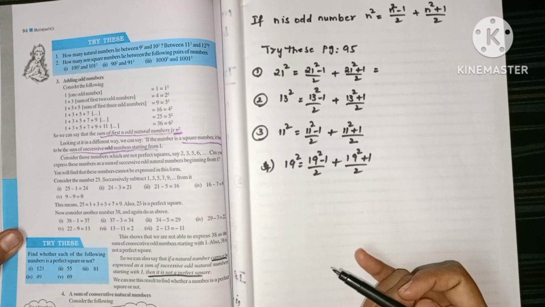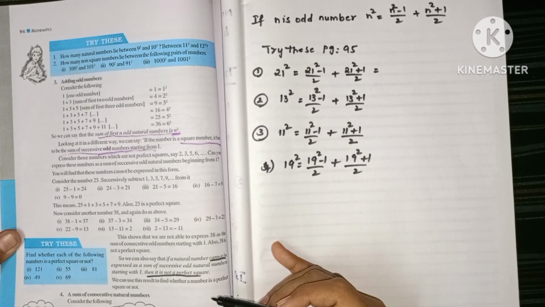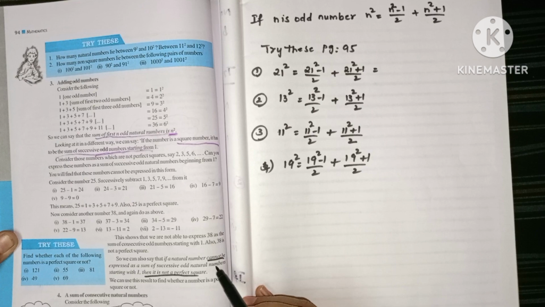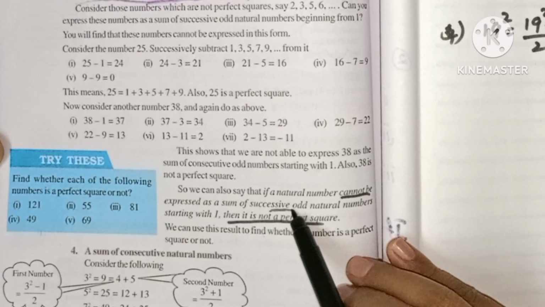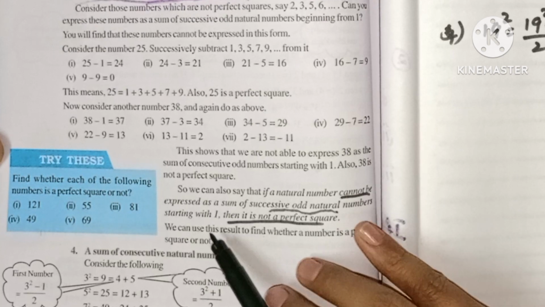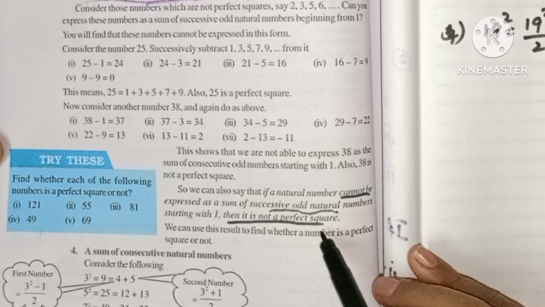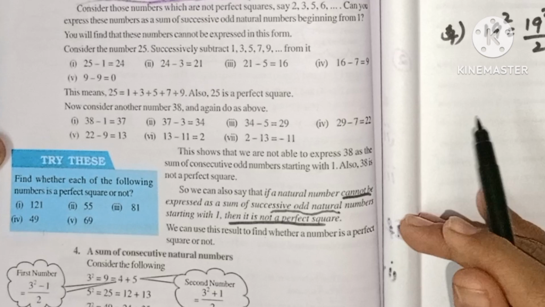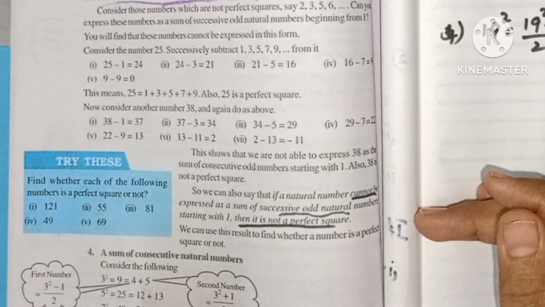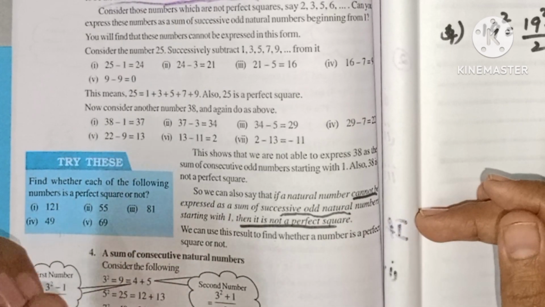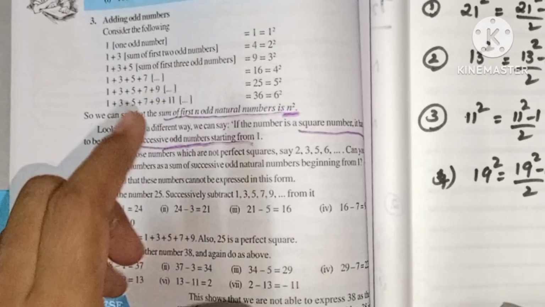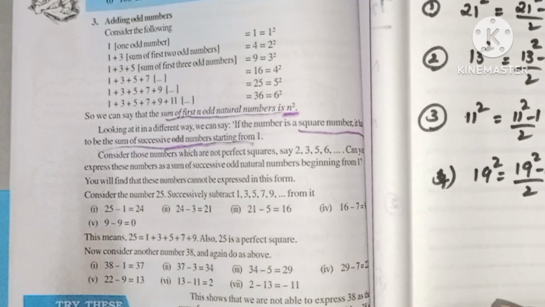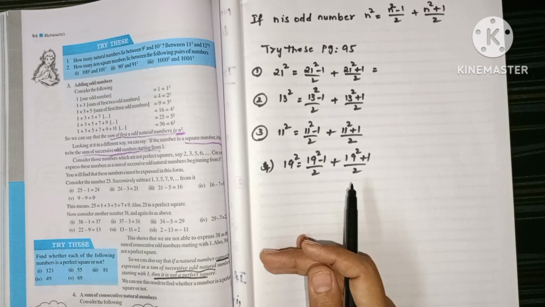So next here, one important point. If any natural number cannot be expressed as the sum of successive odd natural numbers starting with 1, then it is not a perfect square. Okay. If we can write a number as the sum of successive odd numbers like this, then only it is a perfect square. Otherwise it is not a perfect square.